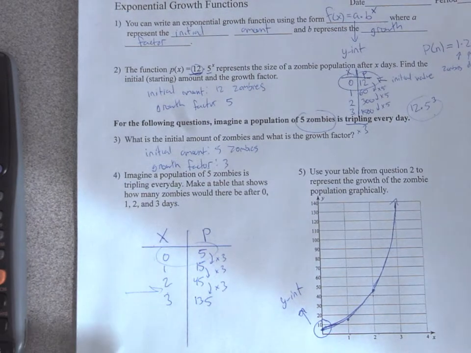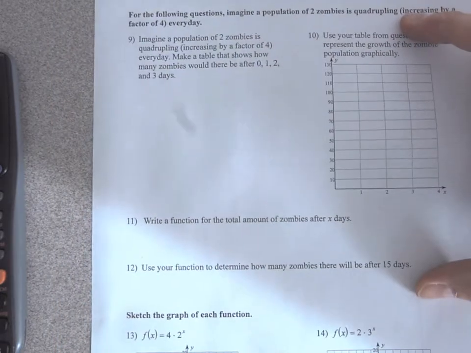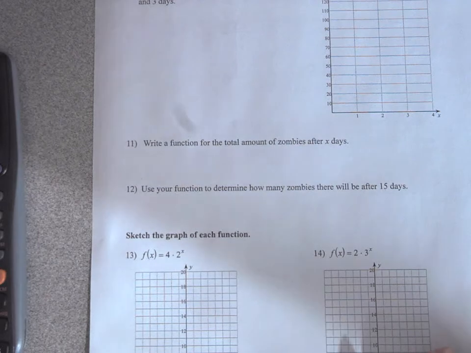Okay? Now let's use that idea to graph a few functions. So you're going to do these, very similar to what we did on the first page. I'm going to show you how to do the graphs on the bottom. Okay?